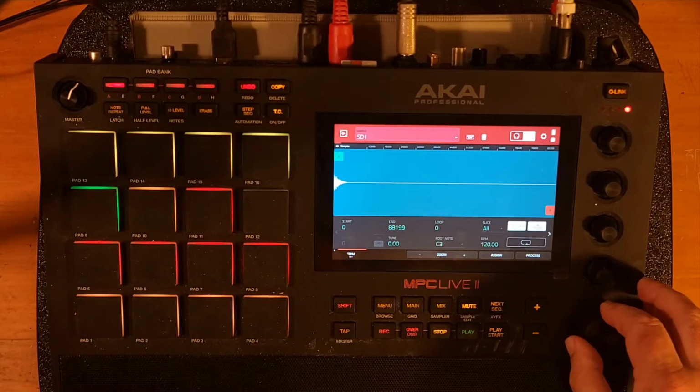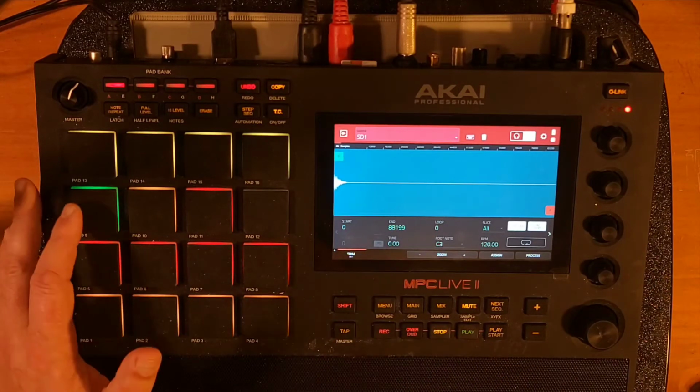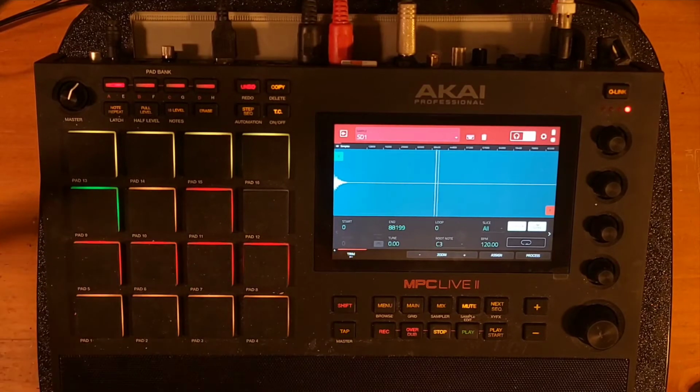I was going to hit the snare drum next. So I'm going to go ahead and do it in the order that I want. So we'll go ahead and do this one.